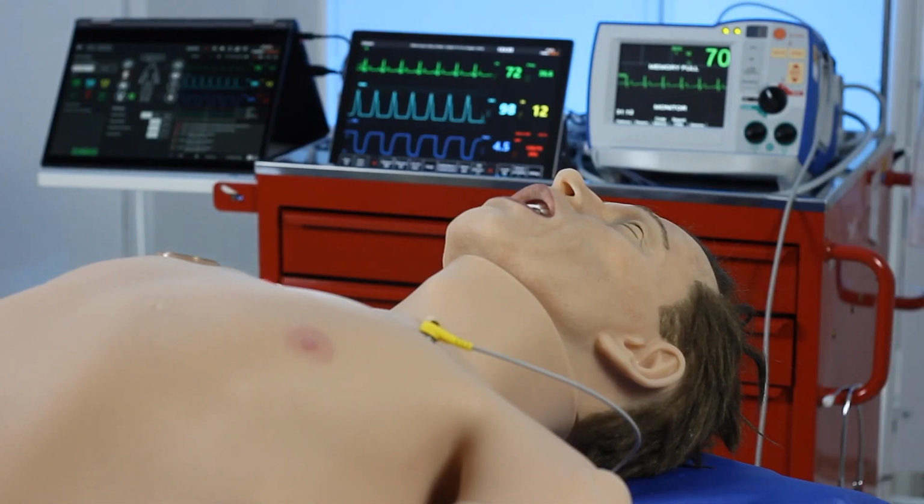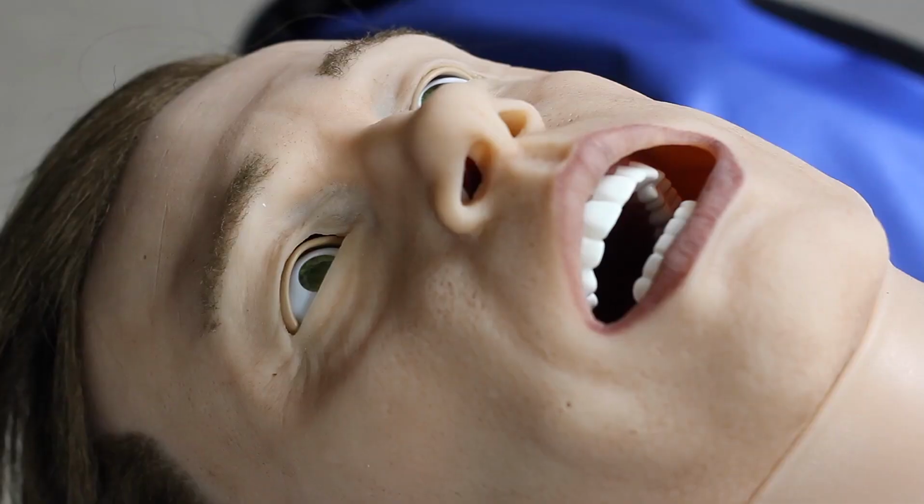Leonardo is a high-fidelity patient simulator. It's feature-rich and intuitive to use. The realistic appearance of the simulator is a massive benefit. Leonardo is 1.8 metres tall and weighs 60 kilograms, replicating that of an adult.